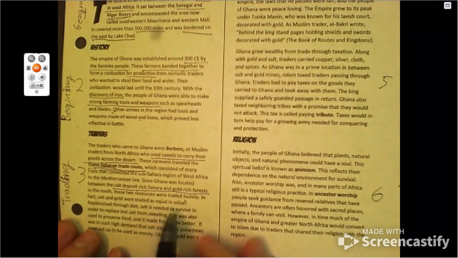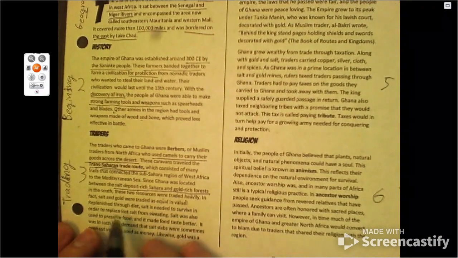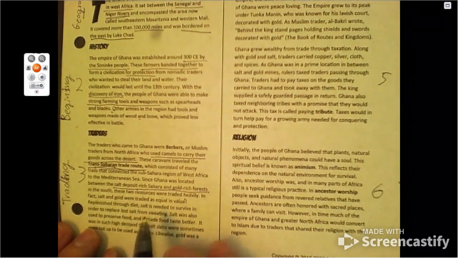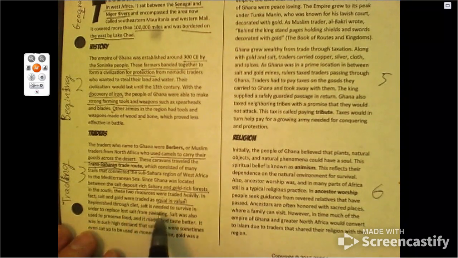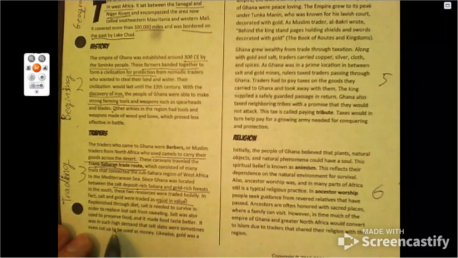In fact, salt and gold were traded as equal in value. Oh, what do I underline? Equal in value? Traded as equal in value. Nice. All right. I'll just underline equal in value to save some space. Okay. Replenished through diet, salt is needed to survive in order to replace lost salt from sweating. Salt was also used to preserve food, and it made food taste better. It was in such high demand. Okay, what do I underline? High demand, okay. High demand.